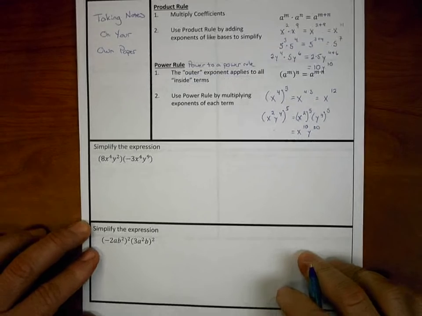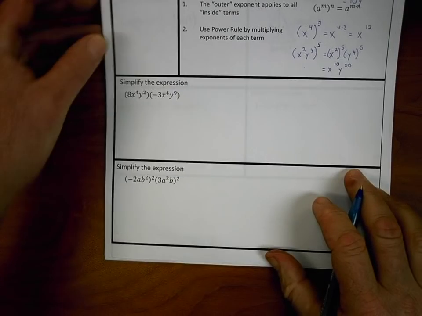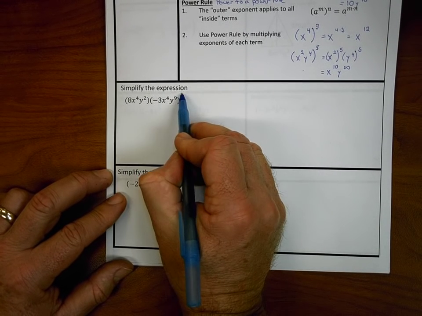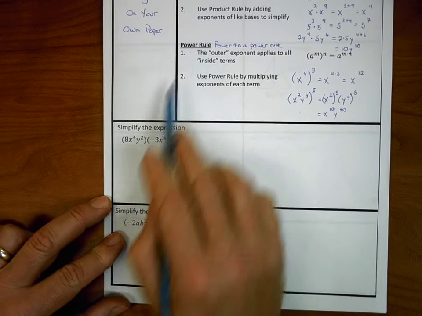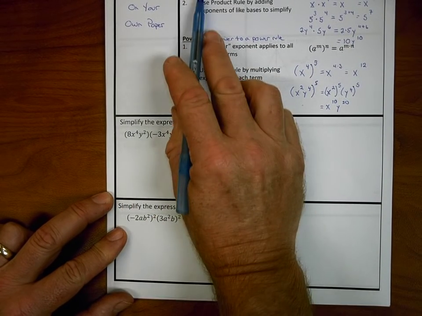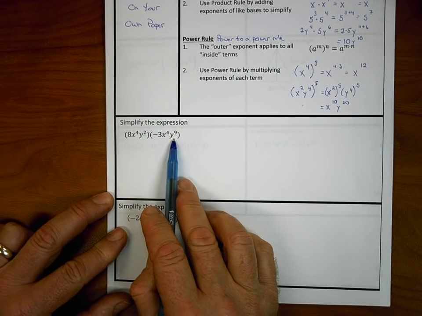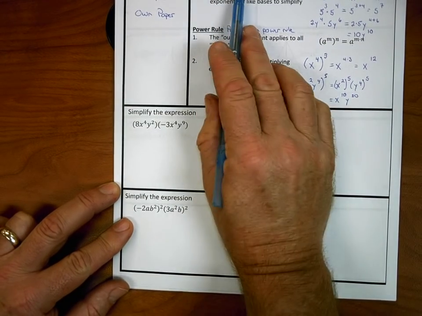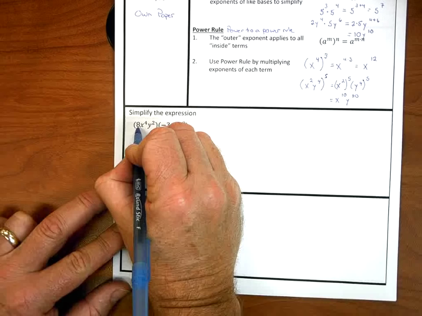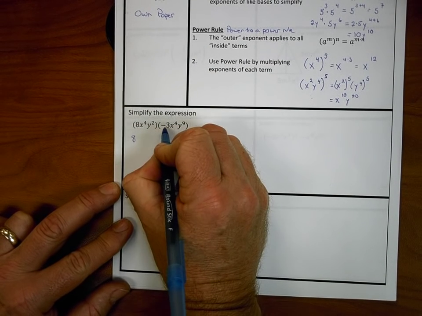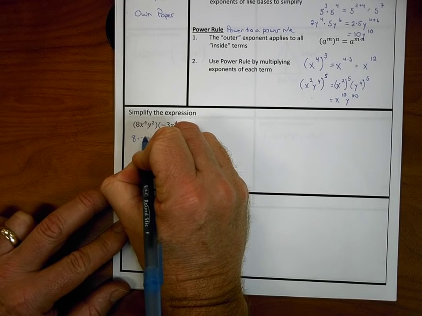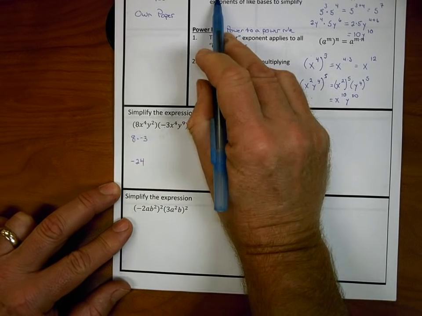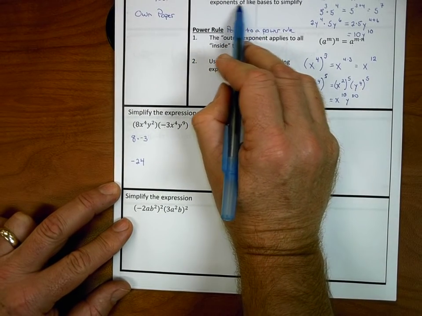Okay, applying some of these examples here. So in the first example, it says simplify the expression. You can see there are no outer powers, so I do not have to use the power rule. The only thing that I'm doing is multiplying these two expressions together, so I'm going to use the product rule. The product rule says, first of all, you multiply the coefficients. The first parentheses coefficient is 8. The second parentheses coefficient is -3. I'm going to multiply those together. That gives me -24.